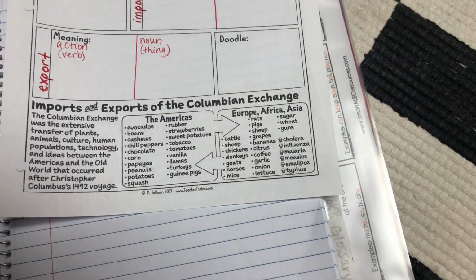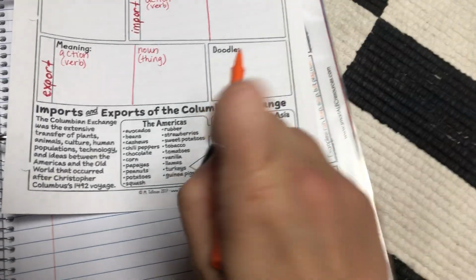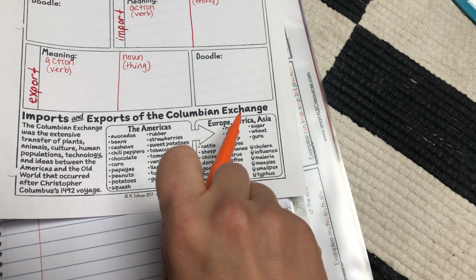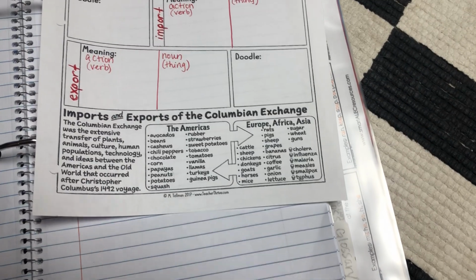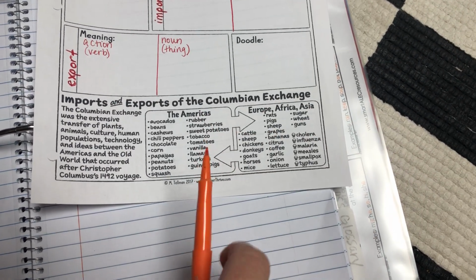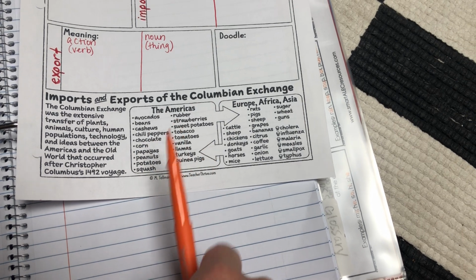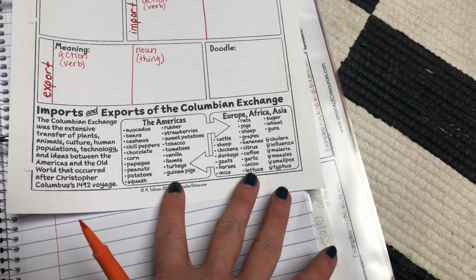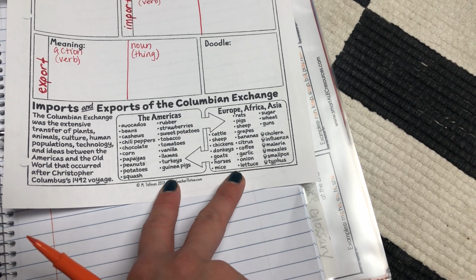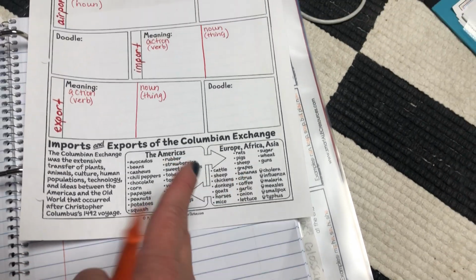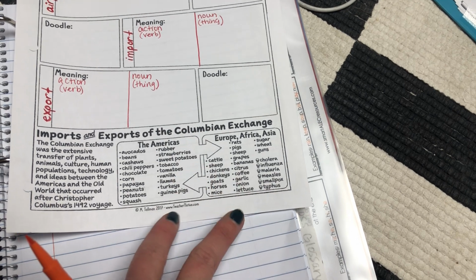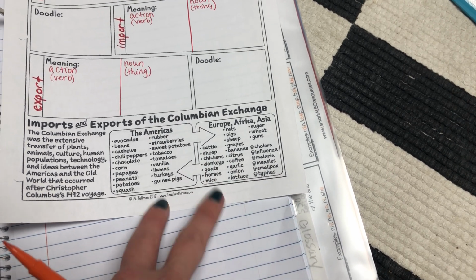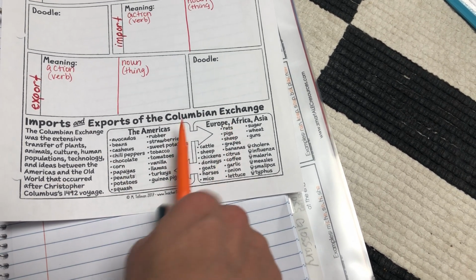And this bottom piece is actually pretty interesting. You're going to learn about the Columbian Exchange in 5th grade. This is all about, during the time of exploration, imports and exports that began to be shared between countries, and particularly continents.